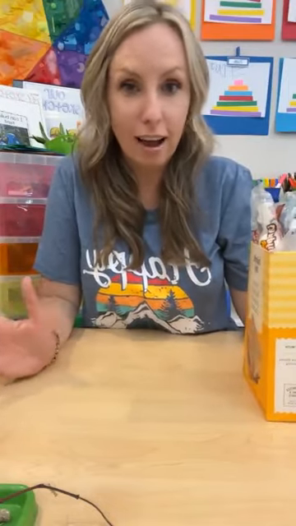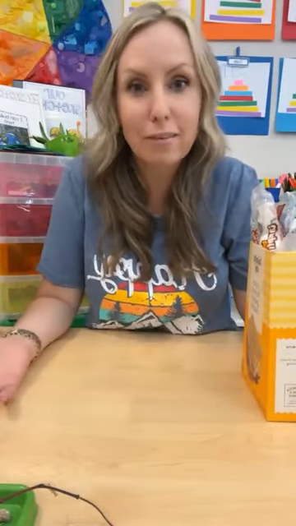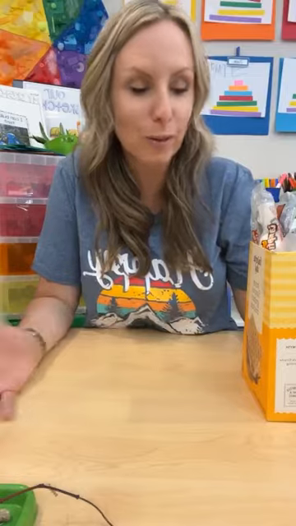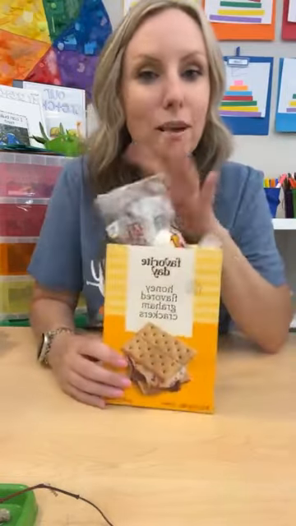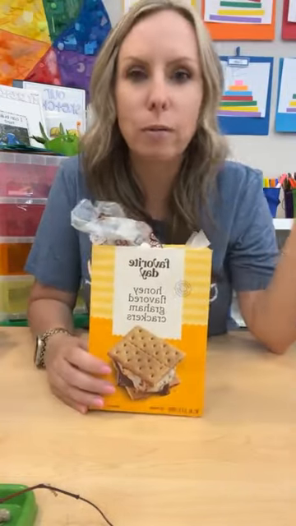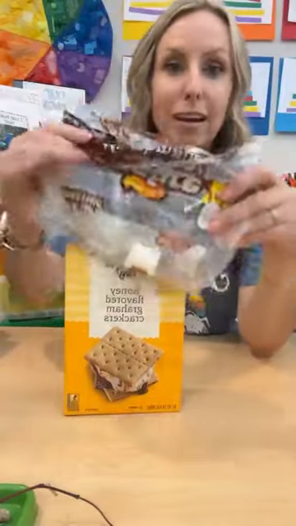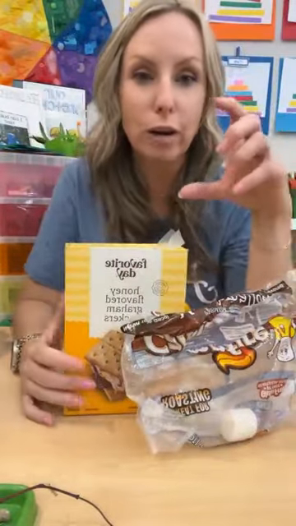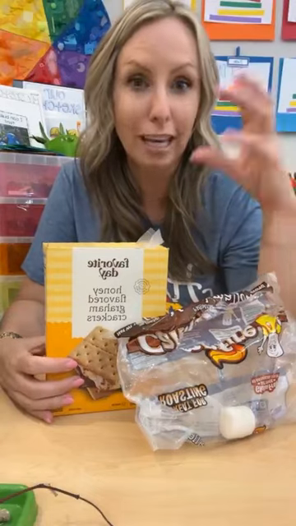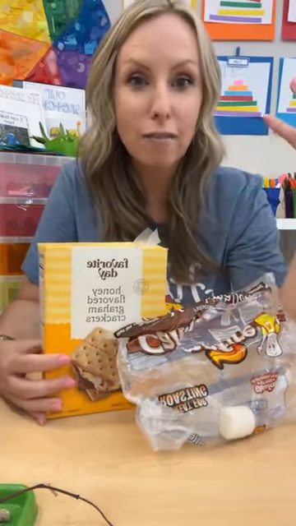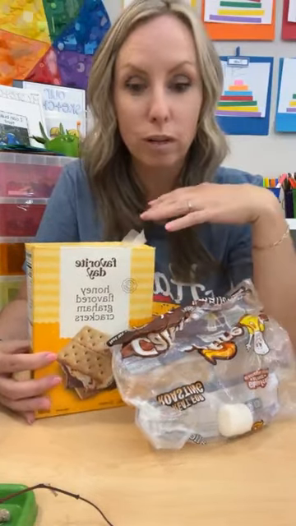Another thing that your students may never have done or had is roast marshmallows. Now, obviously, you're not going to roast marshmallows in your classroom, but you can still make s'mores. So grab a bag of marshmallows, this one's empty, or you can grab a tub of that marshmallow fluff, and then have a s'more snack.